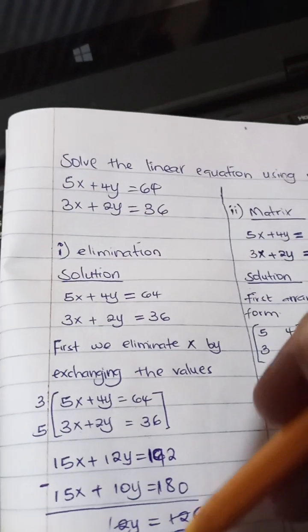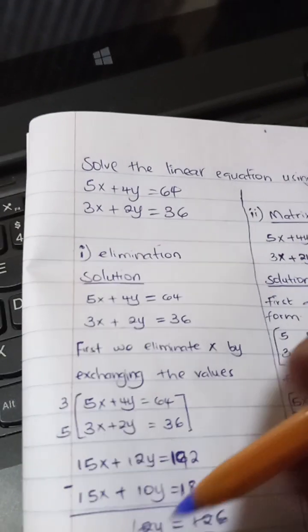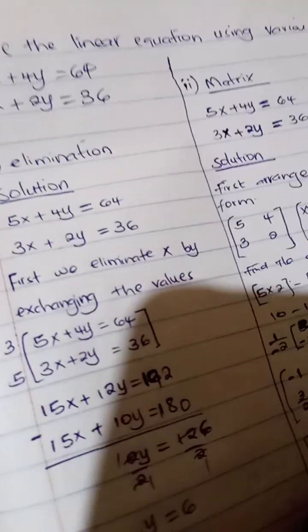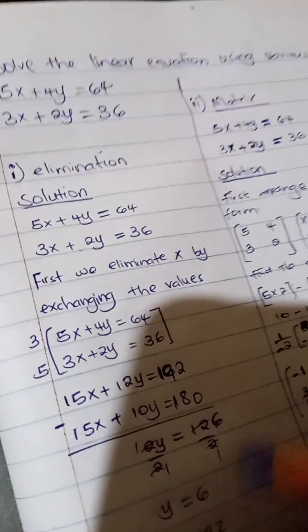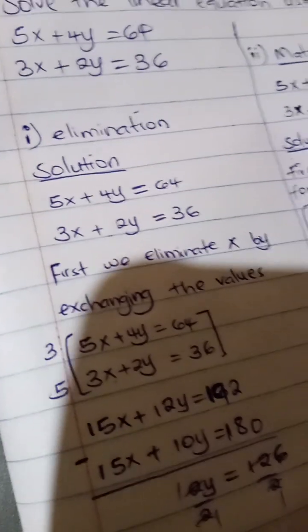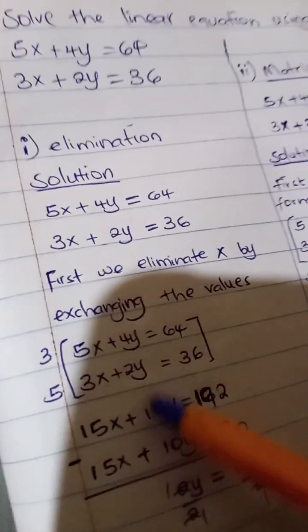12 divided by 2 we have 6. 2 divided by 2 it's 1y. So y is equal to 6. That's the value of y. We want to get the value of x. If we have the value of y here, we have to insert y in the equation.